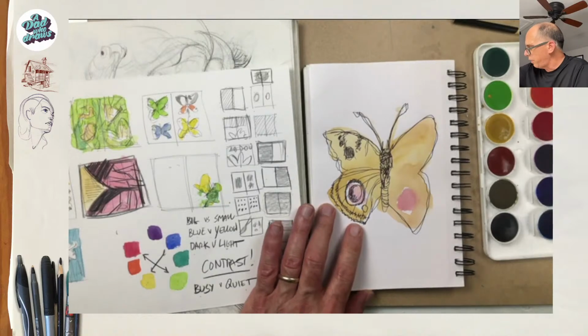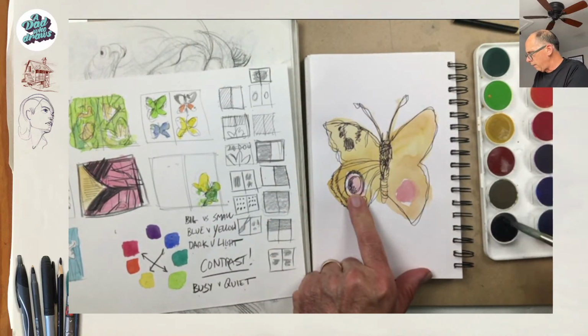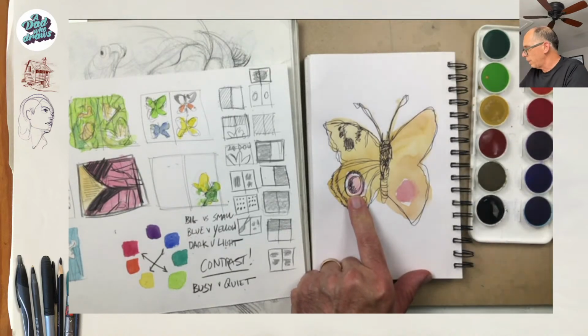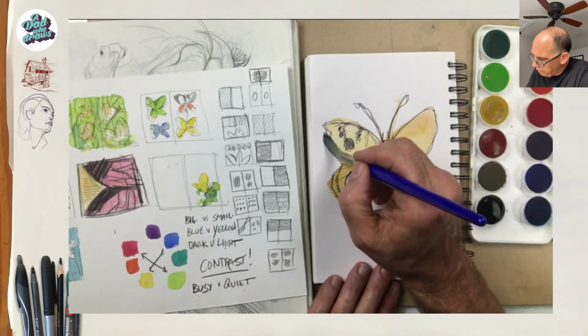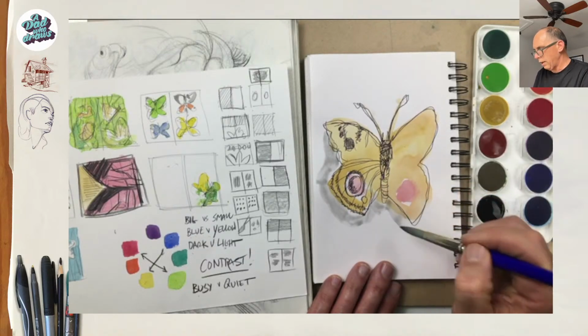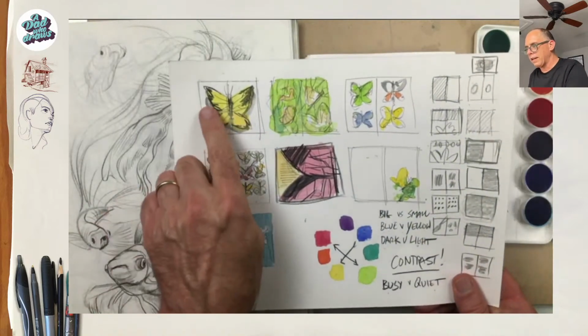Here's one other little thing you can do once you get your picture done. If you just take a little bit of black, let's get some water in it here. Let me show you something fun to do. You could come in here like this and create a drop shadow, and it looks like that little guy is ready to take off.